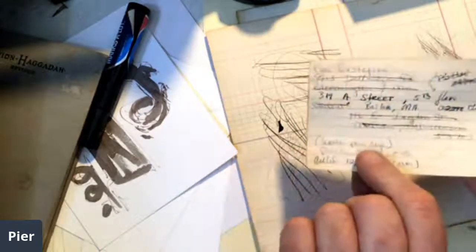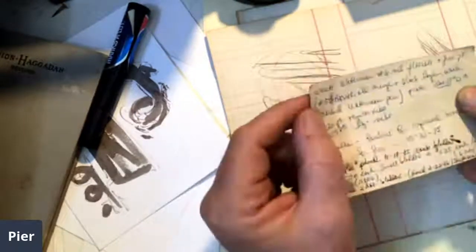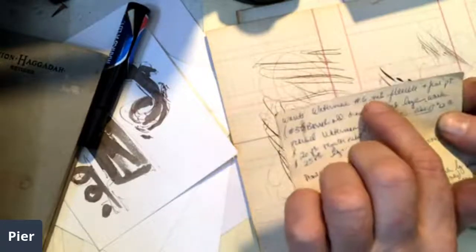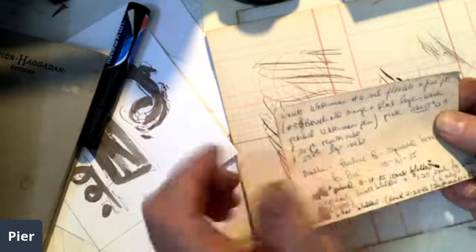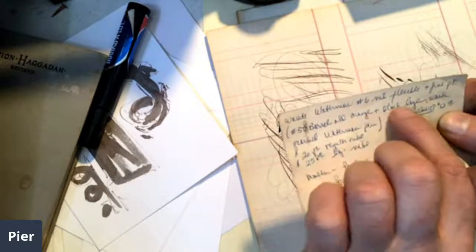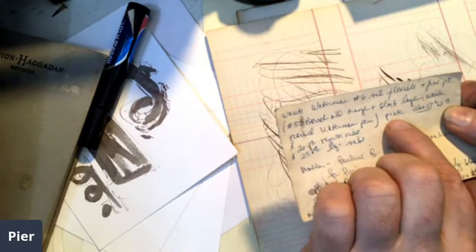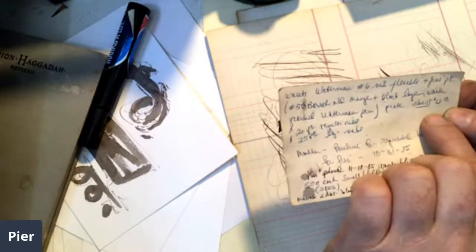Leather pen case, that was the first thing I bought from them. And then I bought a bunch of sacks. I wanted a Waterman number 6 nib, flexible, fine point. And a 56 old orange and black, paid about $12.